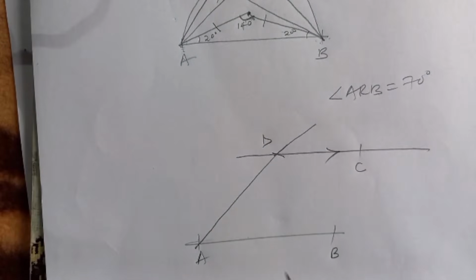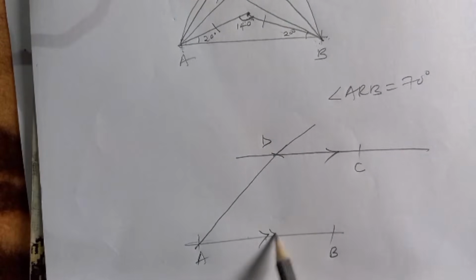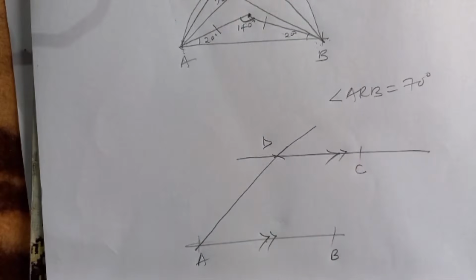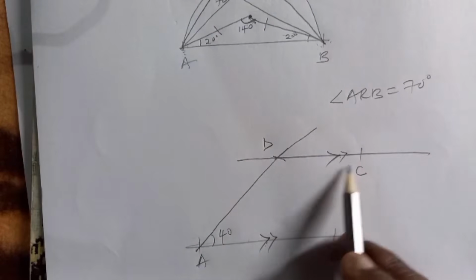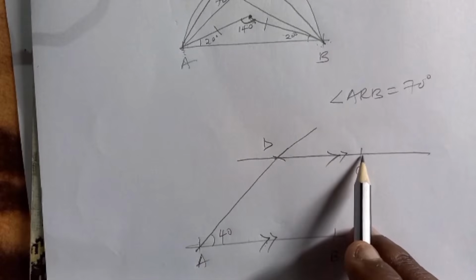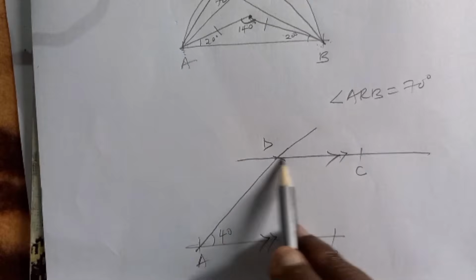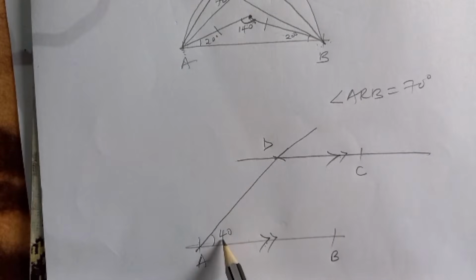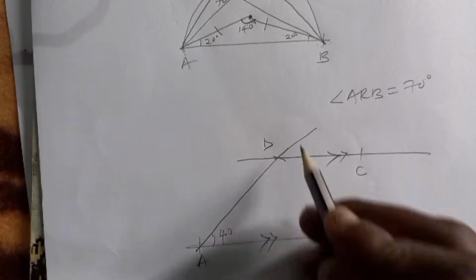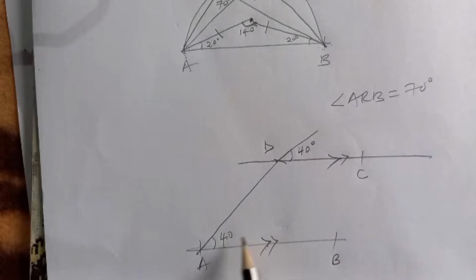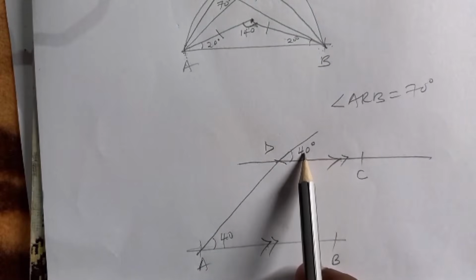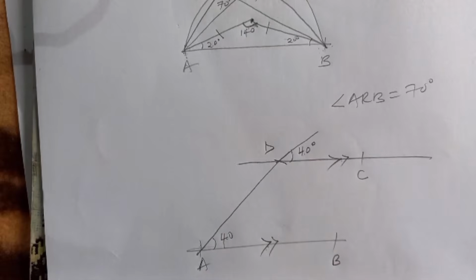It's a sketch to help us understand. This line is parallel to this. Because these are two parallel lines and this angle is 40 degrees, to obtain where we shall have C we need to know how to draw this straight line, and we're going to do that by copying this angle. Angles on a transversal: this angle corresponds to this angle.